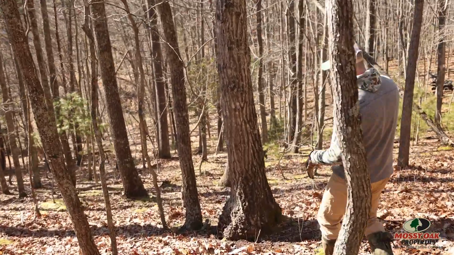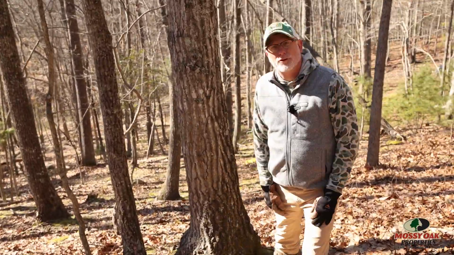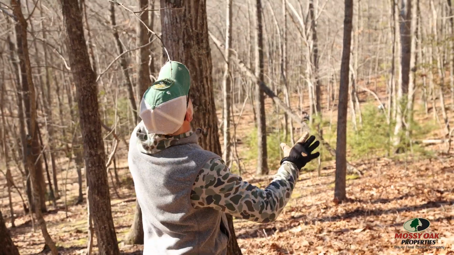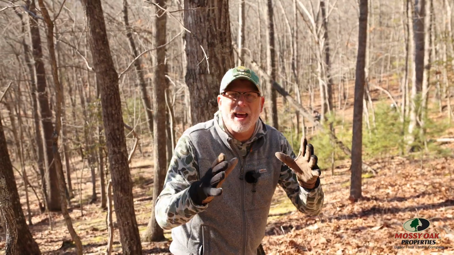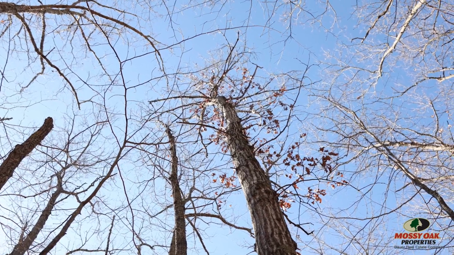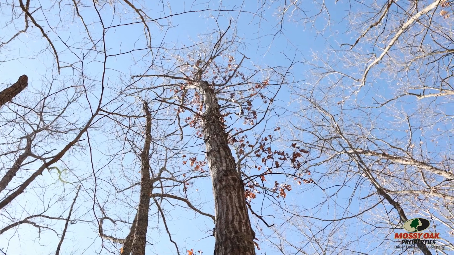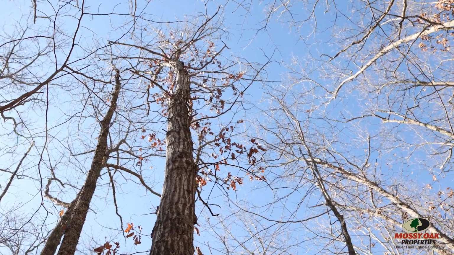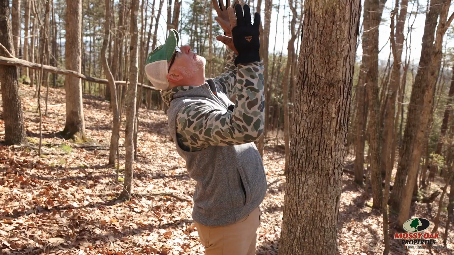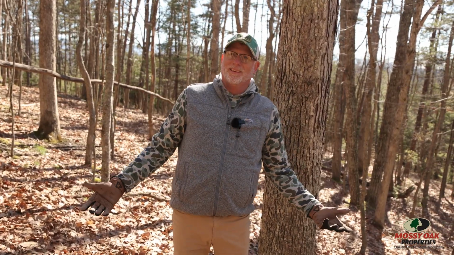Let me show you a quick example of playing judge and jury. So we have this red oak, and when you look up, it does have a little bit of a canopy, so it's producing acorns. Now we come over here to this white oak, its competitor, and when you look at it, the canopy is just kind of, ugh, okay?